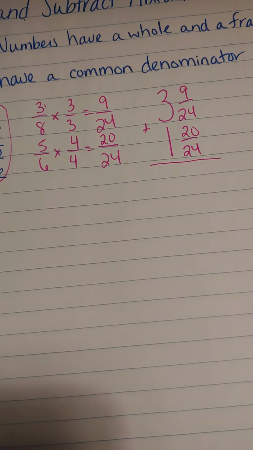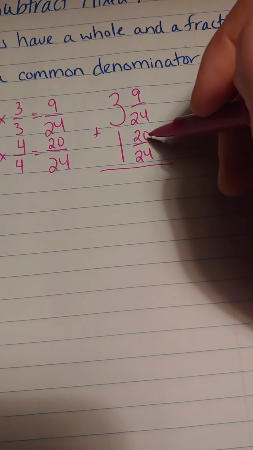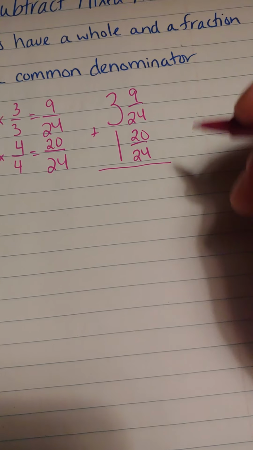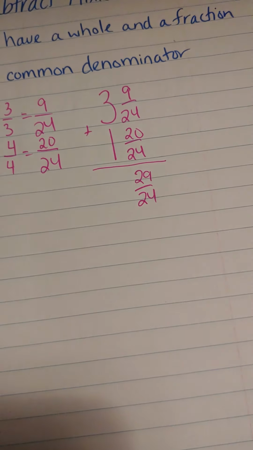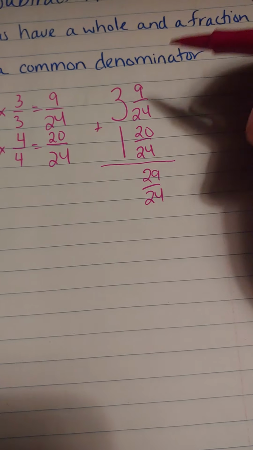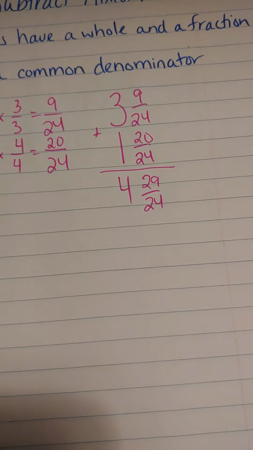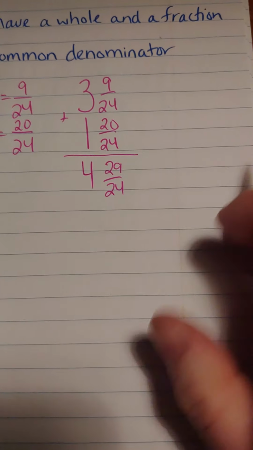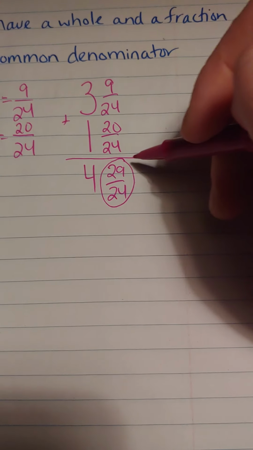Just like when we're adding regular numbers, we're going to start over here with our smallest place. So 9/24 plus 20/24 is actually 29/24. That should be saying something to ourselves here. But let's add our whole numbers. 3 plus 1 is 4. So we get 4 and 29/24. Now you know this is an improper fraction, so we've got to do something with this.